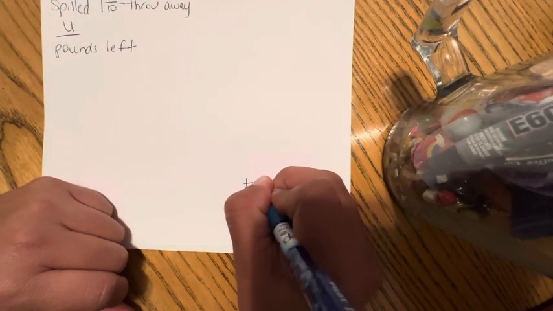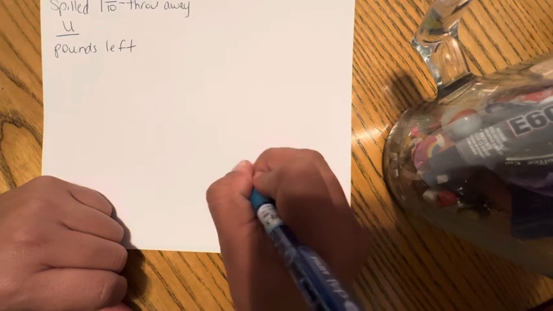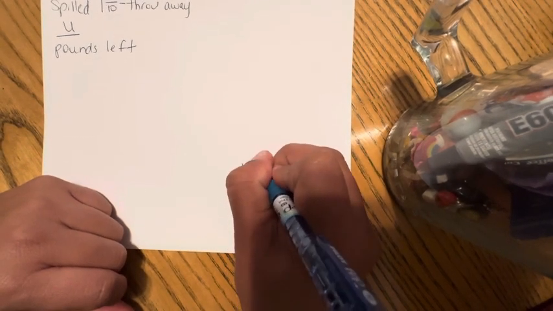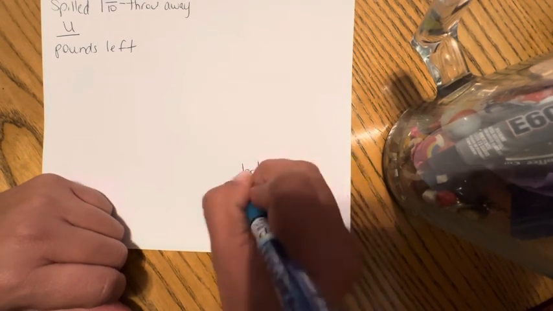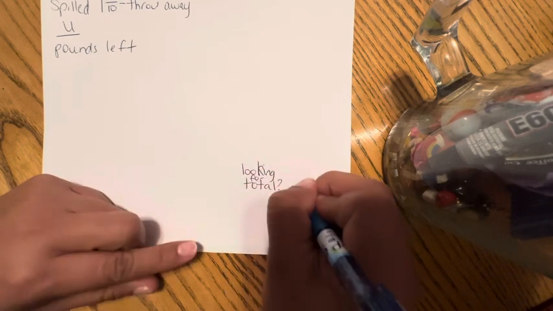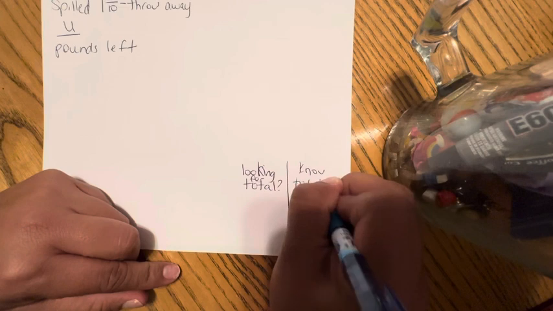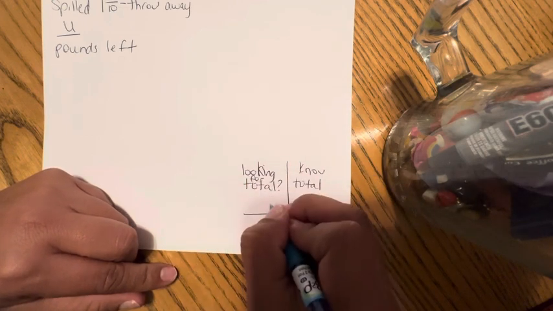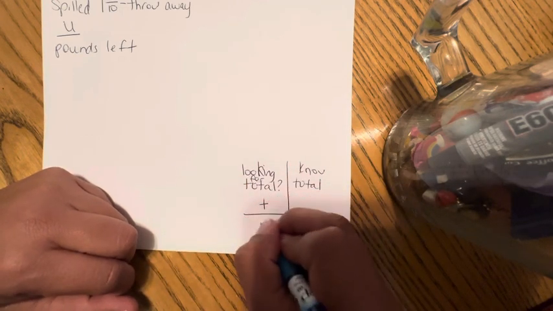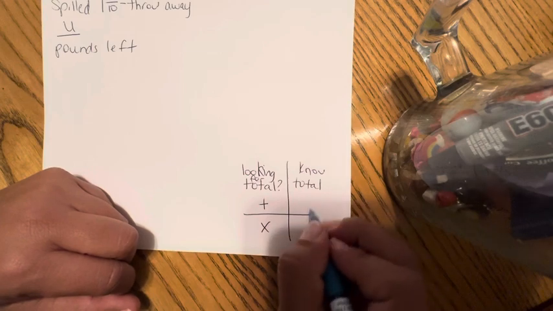Total, I'm going to put looking for total or no total. Because I know that if I'm looking for it, I'm either going to add or multiply. If I know my total, I'm either going to subtract or divide.